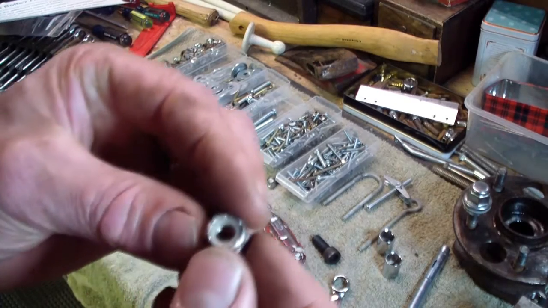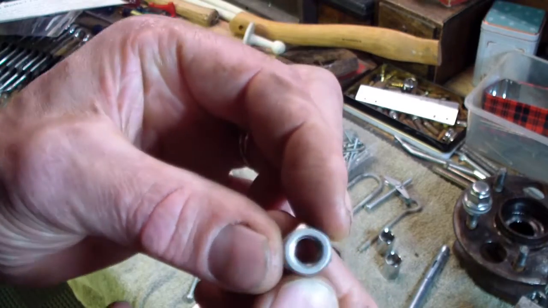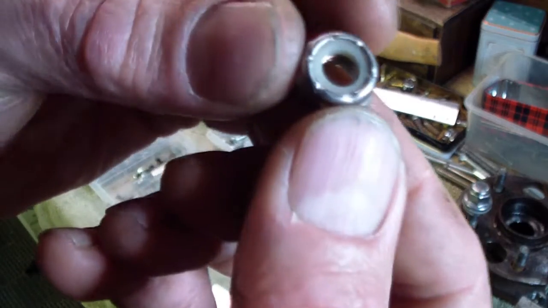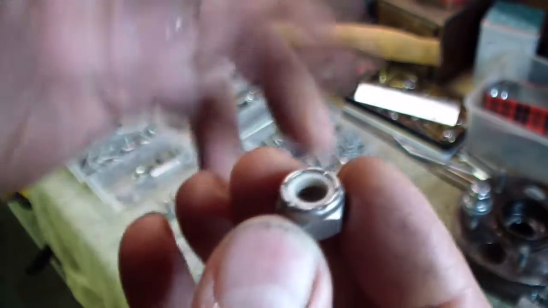A last kind is called the nylock nut, and it looks like a regular nut. It's a hex shape, but on the other side you'll see it has this nylon in there. I don't know if the camera's going to zoom in here. Boy, are my hands dirty.